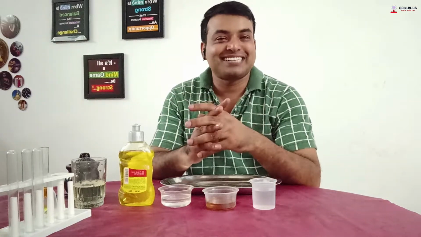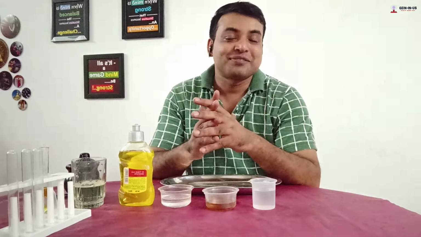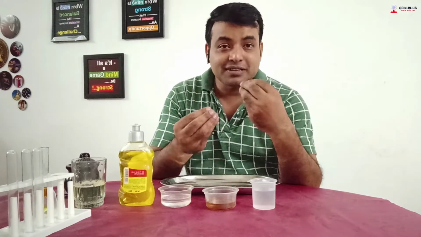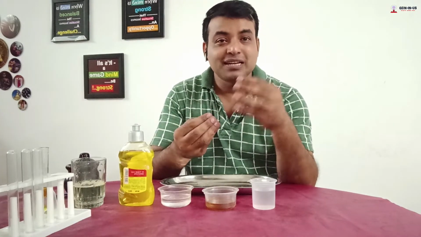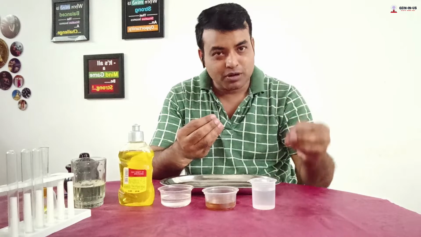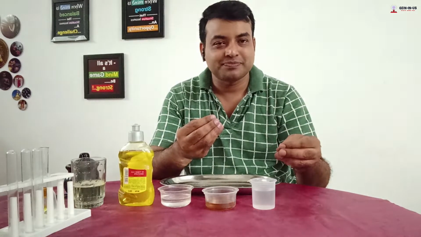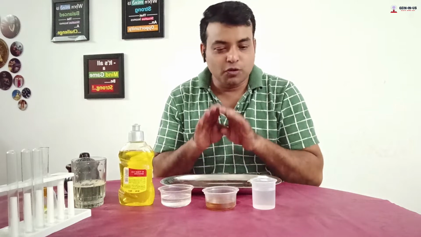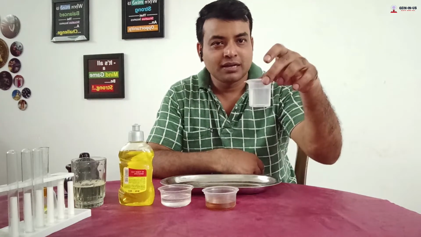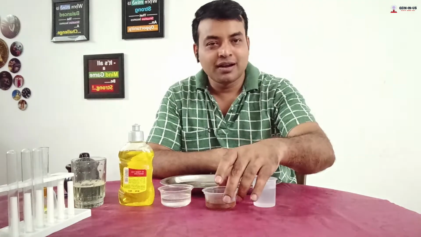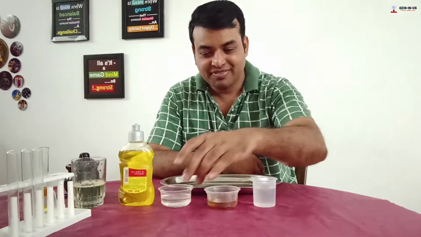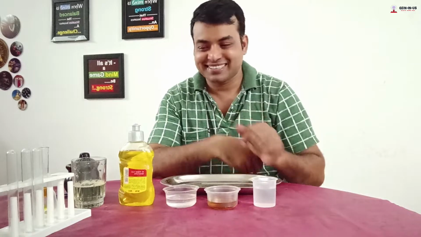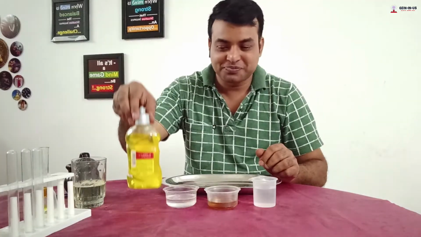So let's do an activity so that we can understand how density works. And we know that the heavier the density, the substance will always go at the bottom. So I have four liquids with me. The four liquids are water, oil, salt water, where I mix salt into it, and liquid soap.